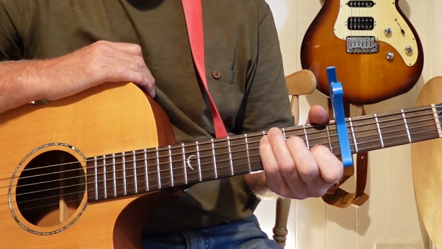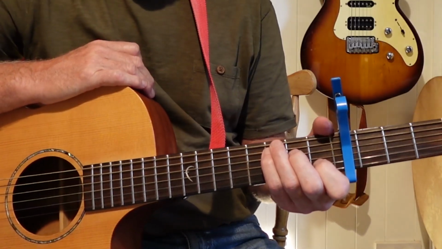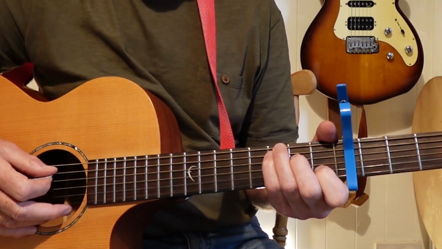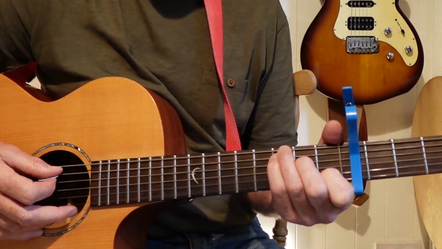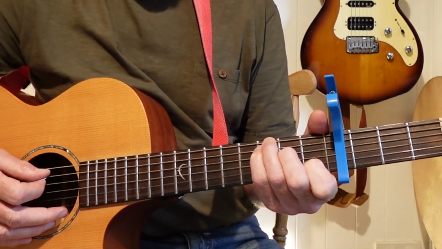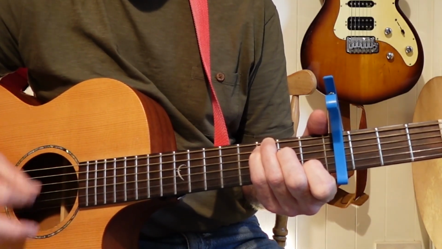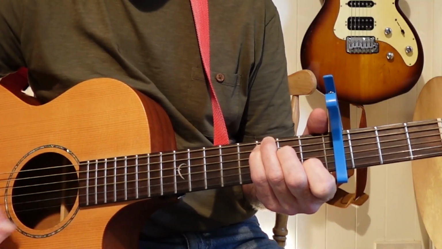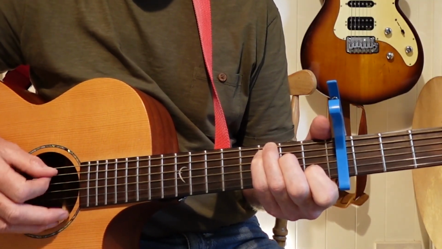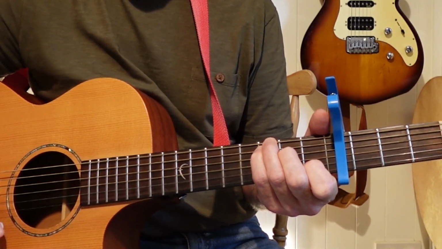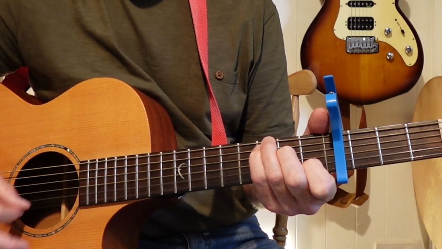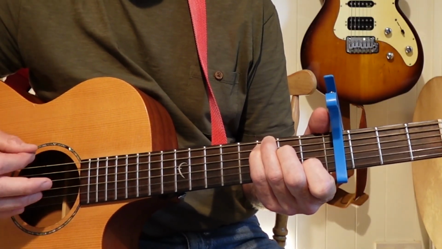The song is in 4/4 time, and I'm strumming along with a swinging 4/4 rhythm. Swinging as opposed to regular rhythm. A regular rhythm would be 1 and 2 and 3 and 4 and nice even beats, whereas a swinging rhythm is more 1 and 2 and 3 and 4 and.